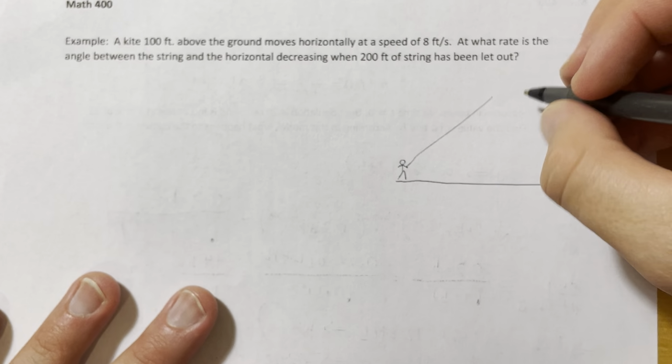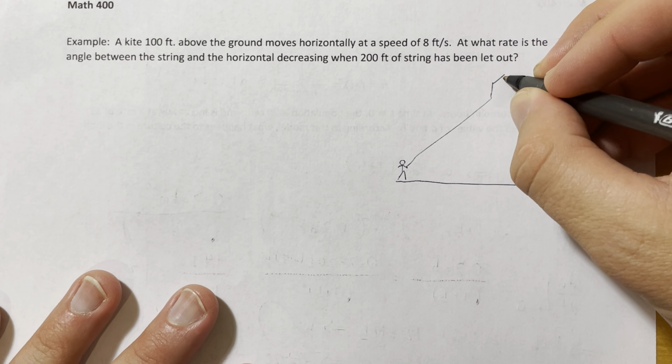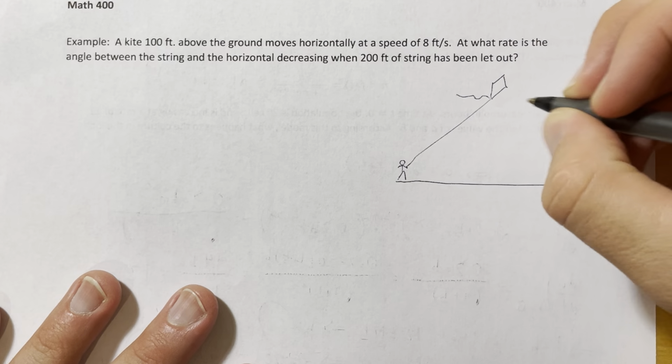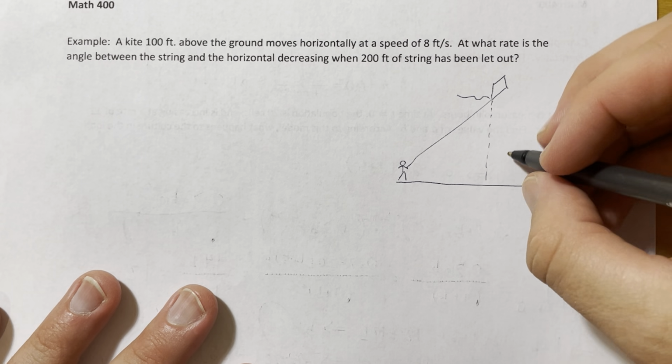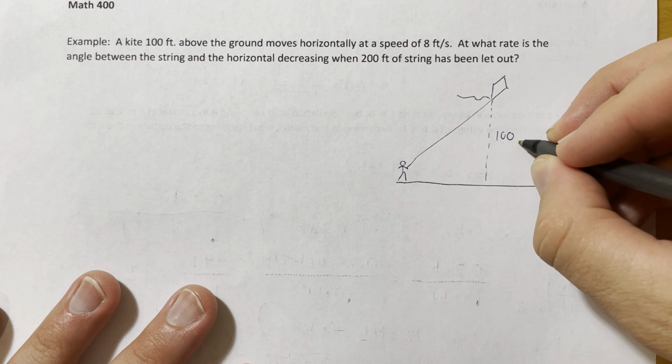So the kite's kind of blowing in the wind. Here's our kite right here, little tail or whatever. And we're told the kite is 100 feet above the ground. So I'm going to label that.